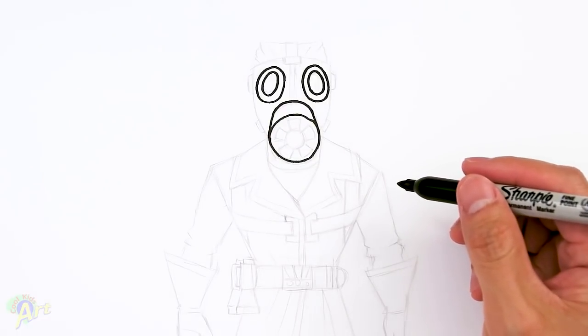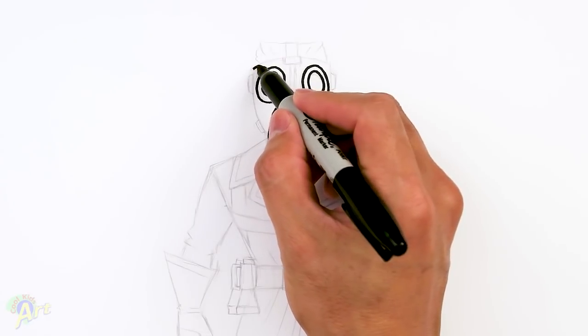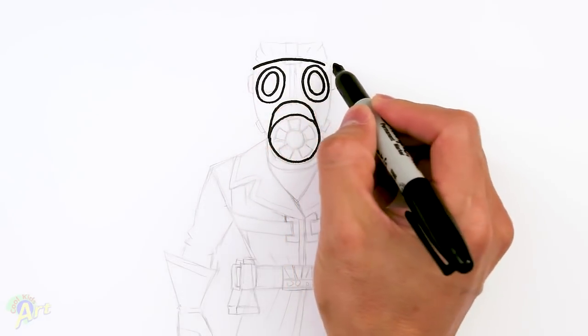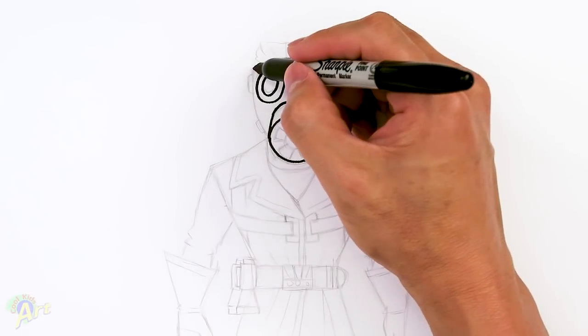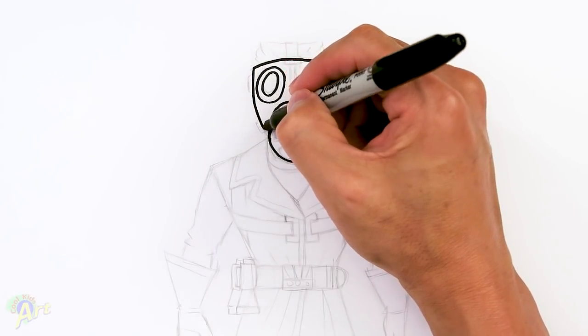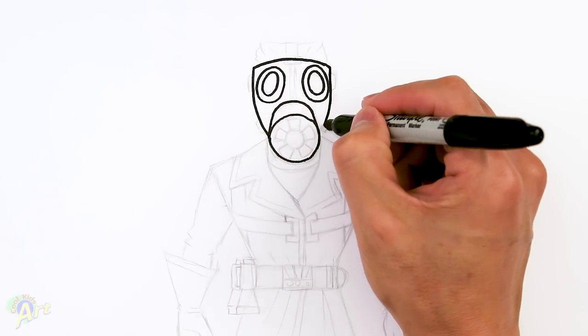Okay, so then from here now I can fill in the rest of the gas mask. So here from the top we can just go right across with a curve, and then from this corner we're just gonna come all the way down back to this circle. So we're gonna come down straight and just kind of curve it in.